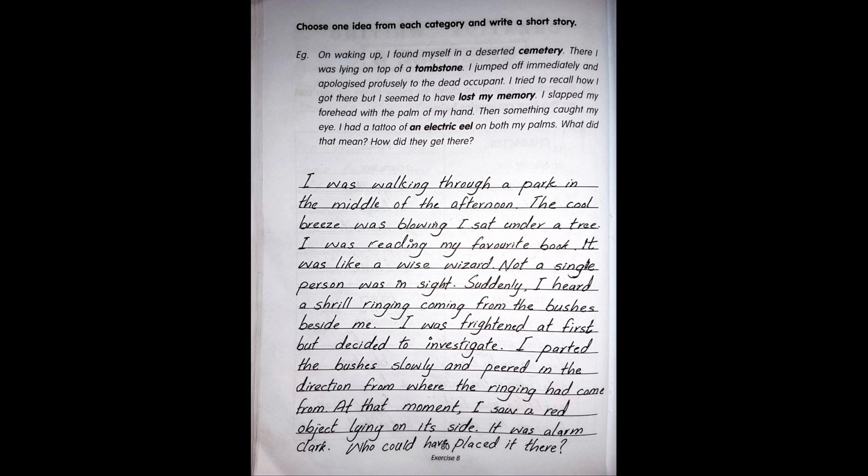I slapped my forehead with the palm of my hand. Then something caught my eye. I had a tattoo of an electric eel on both my palms. What did that mean? How did they get there?